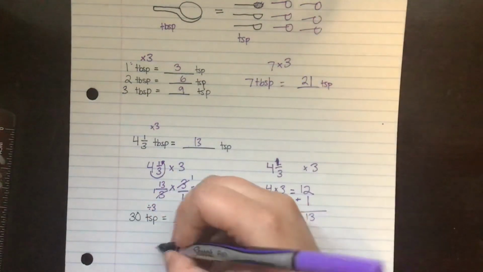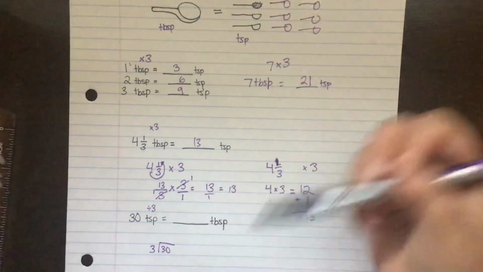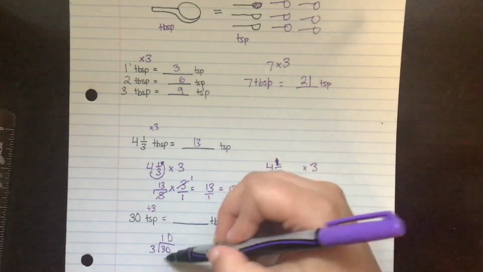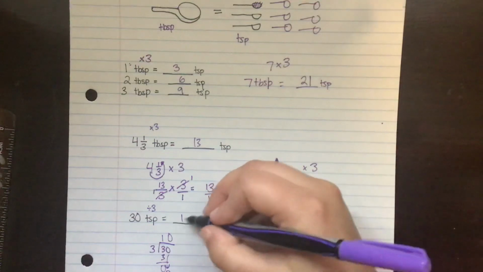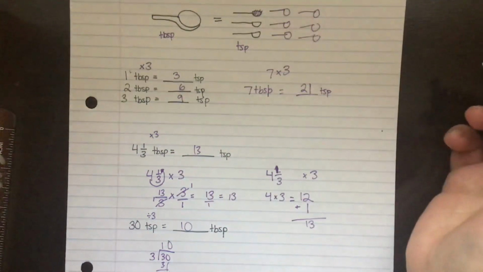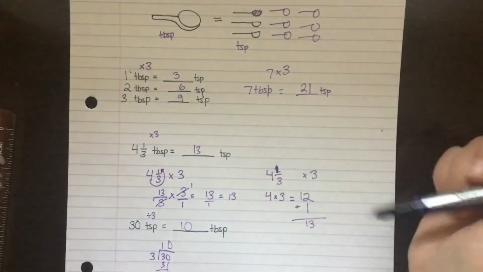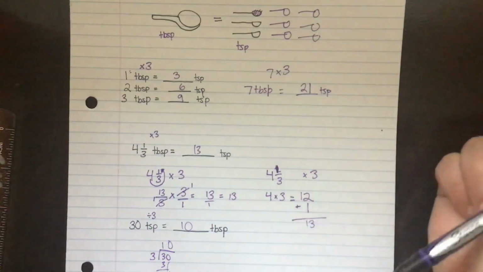Do the opposite. So 30 divided by 3, you might be able to do that in your head, or you can do long division. 3 fits into 3 one time, 3 fits into 0 0 times. 0 remainder, so that's 10 tablespoons. There you go. So teaspoons to tablespoons, divide. Tablespoons to teaspoons, multiply. This is the one you'll be doing more of. You won't be doing very much of that.